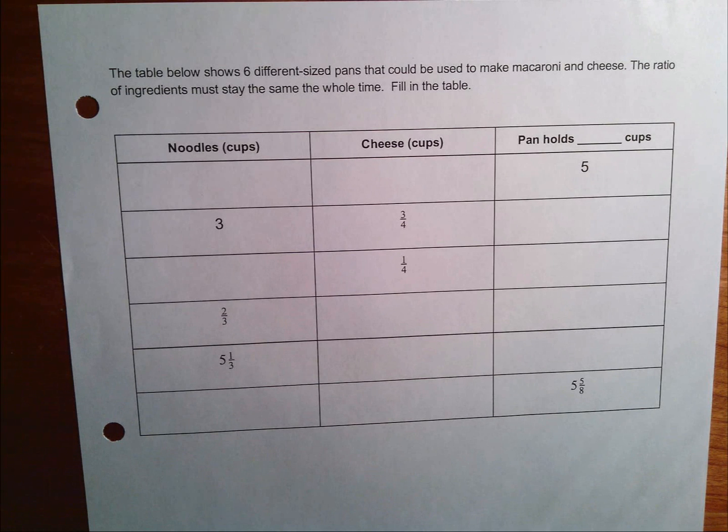Once again, I'd like you to try this problem totally on your own, and then check in to either see if you're on the right track or if you're stuck and you need help. So please pause right now, see what you can get done on your own, and then resume the video.